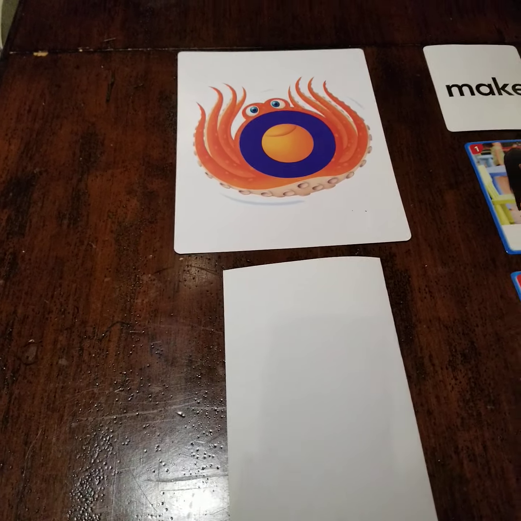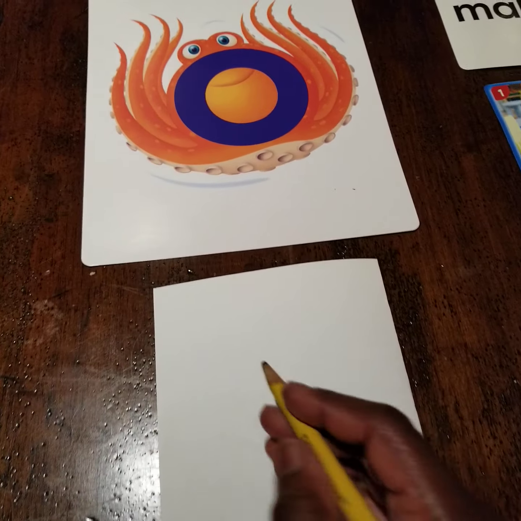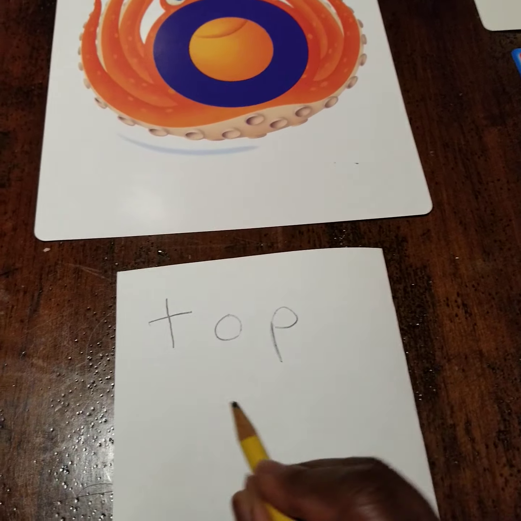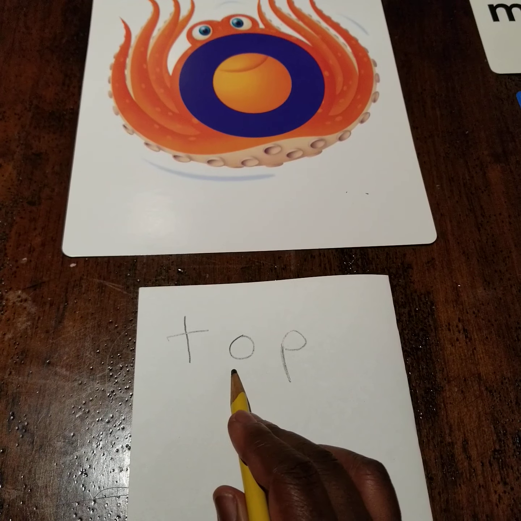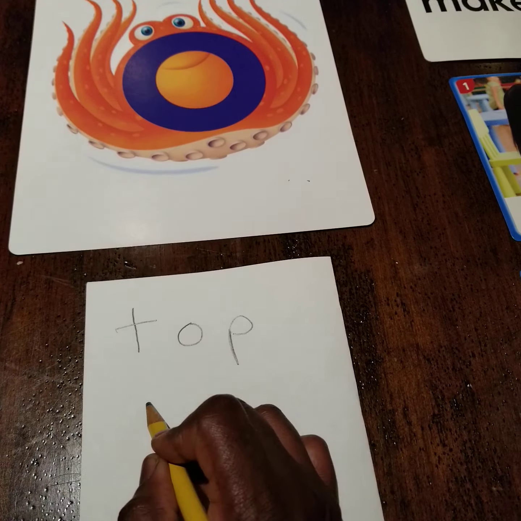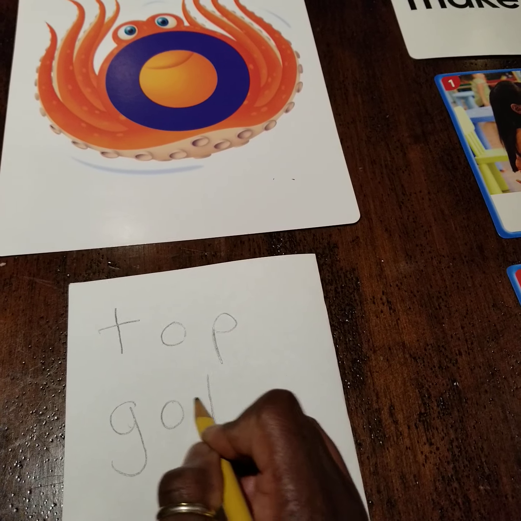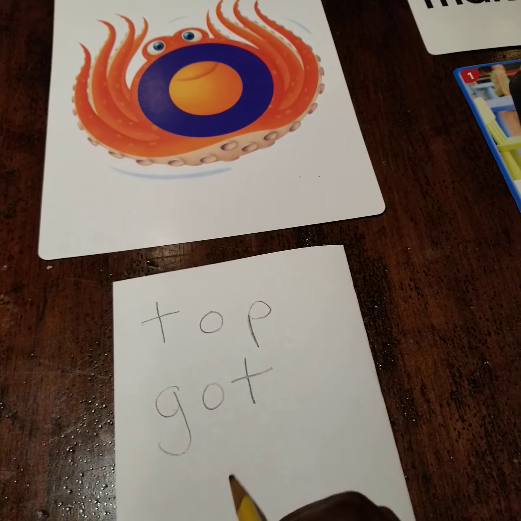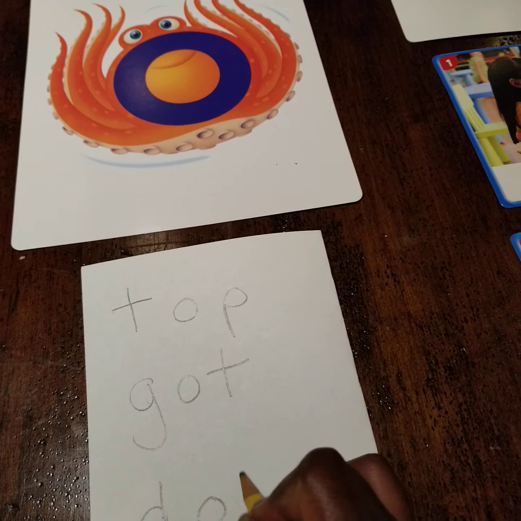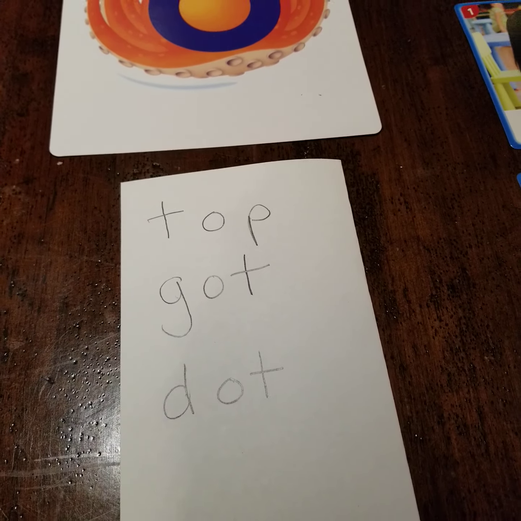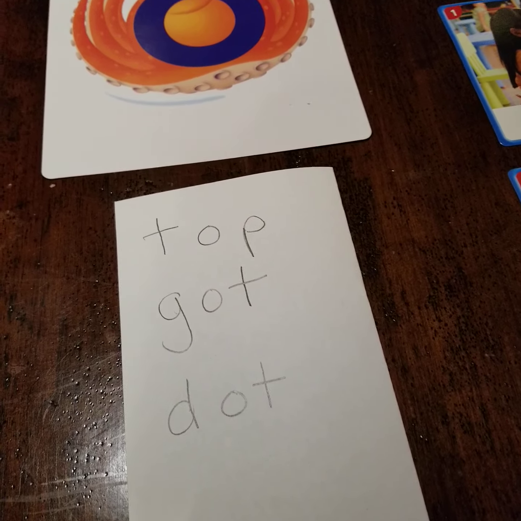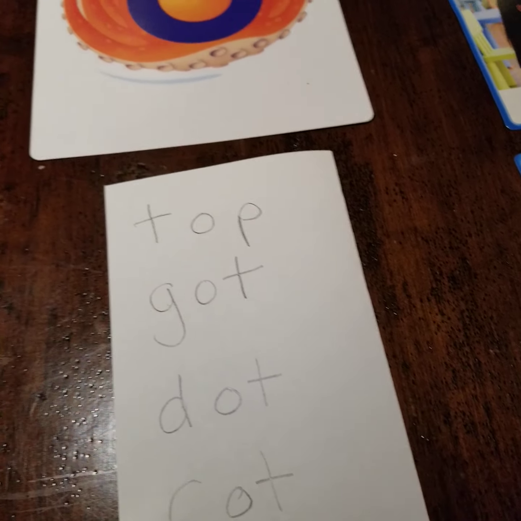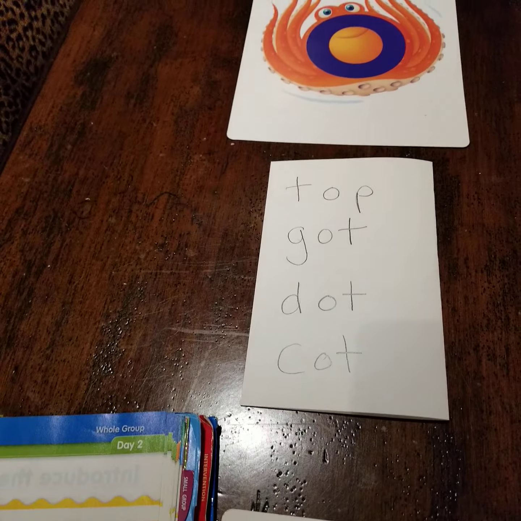But we can also hear the O sound in the middle of a word, like in the word top. In the word top, we hear the O sound in the middle. We have the word got, and we hear the ah sound in the middle. We also have dot, and we would hear the O sound in the middle. And for the word cot, we would hear the O sound in the middle.